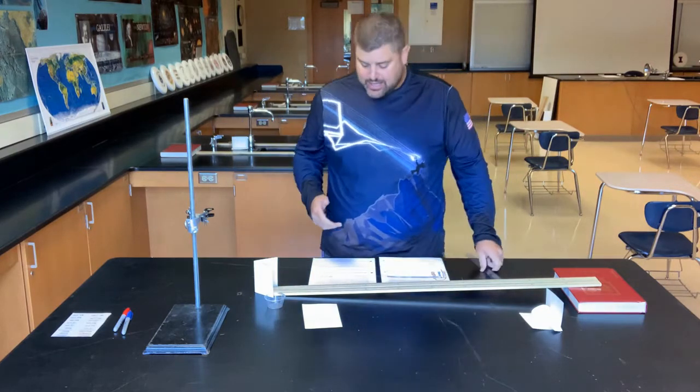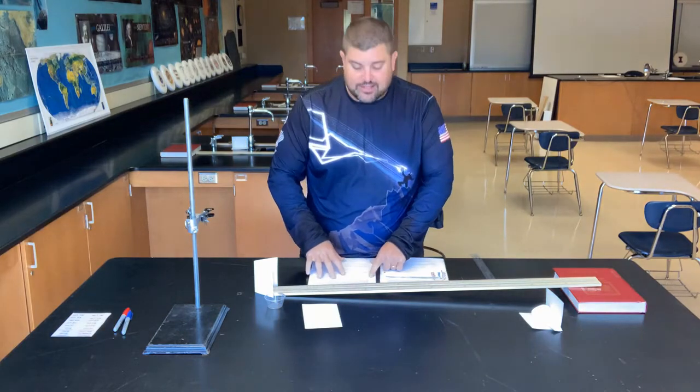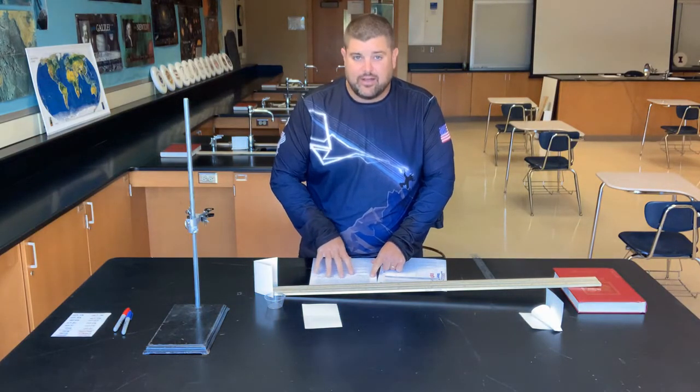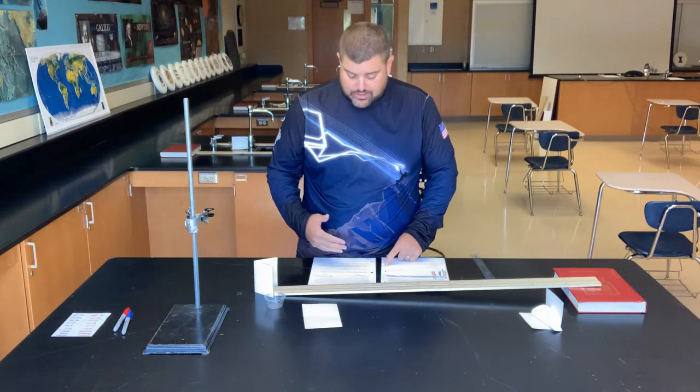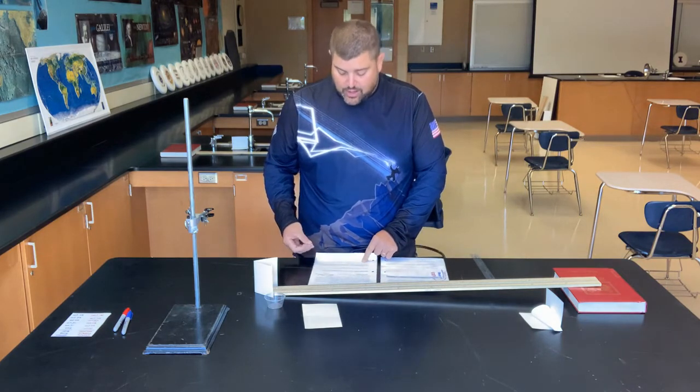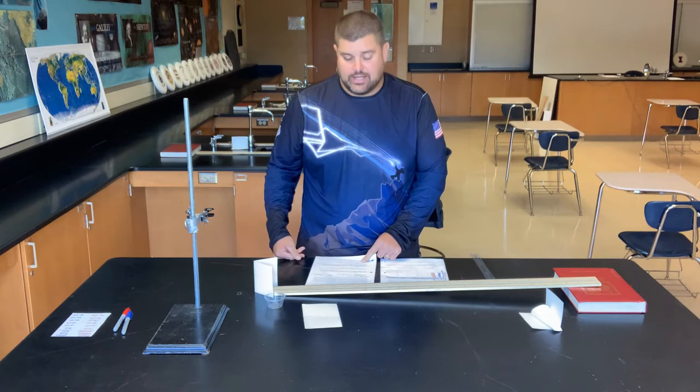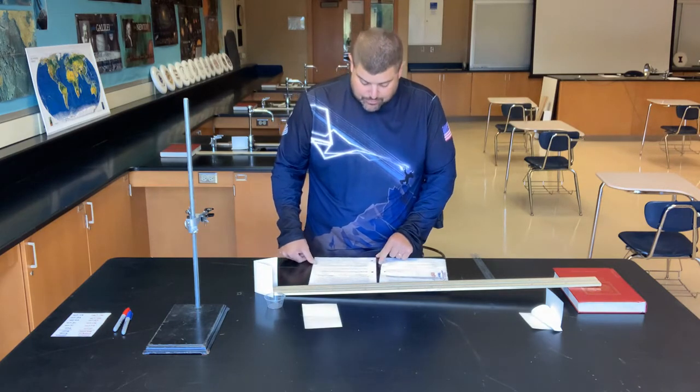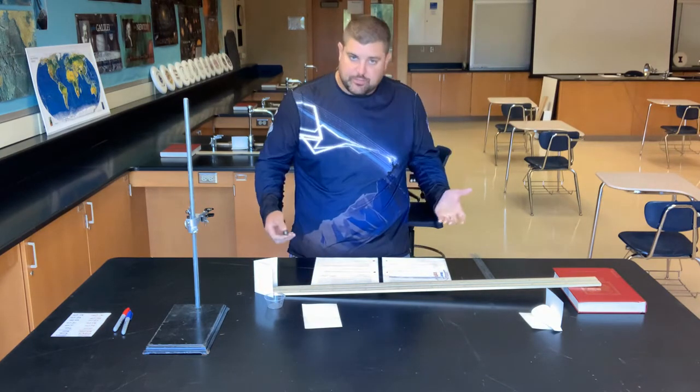Now, since you're online, I'm going to have you complete this lab on Cami on the computer. So please, you can print it off and write your answers on a hard copy, or you can just put your answers right into Cami. All right, so as we move forward in the lab. I should have mentioned that earlier.